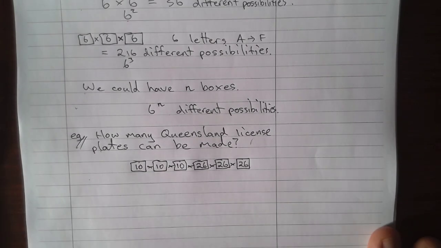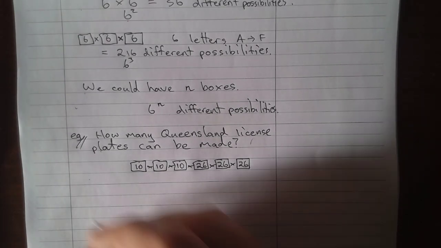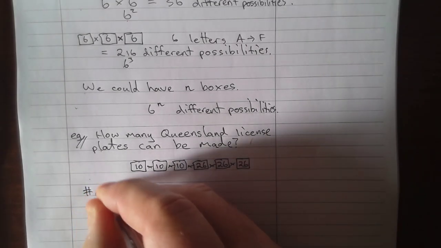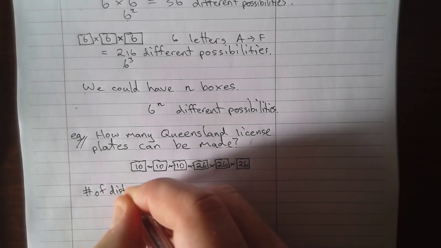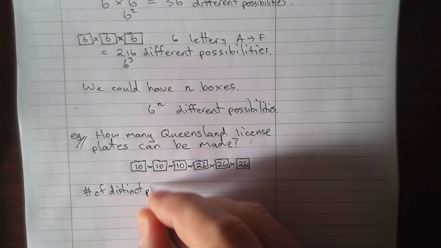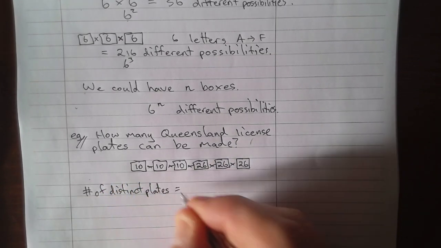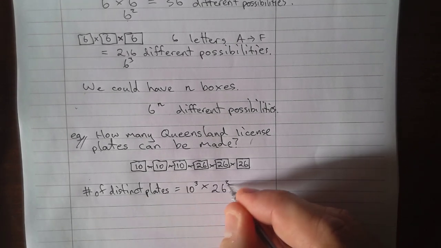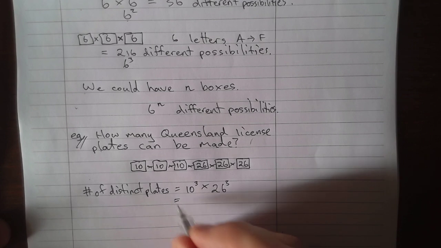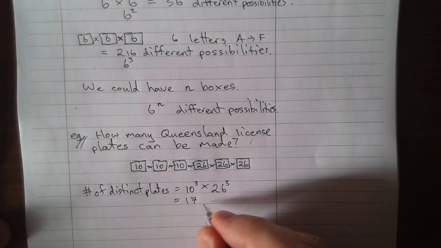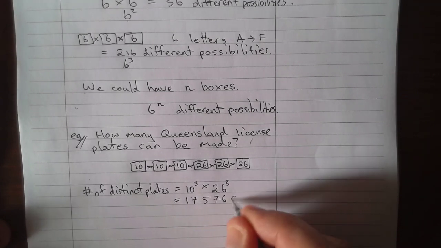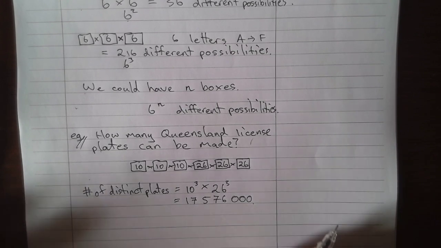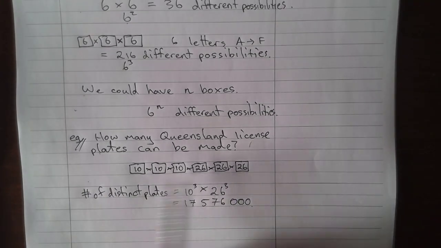And assuming your calculator can handle that, we're going to find that the number of distinct plates is 10 to the power 3 times 26 to the power 3, and you should get something along the lines of 17,576,000 different license plates that you can get when the license plates are in that 3-number, 3-letter pattern.